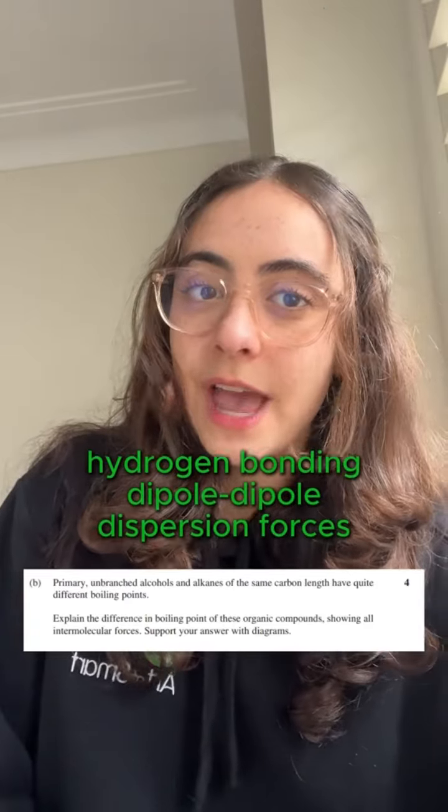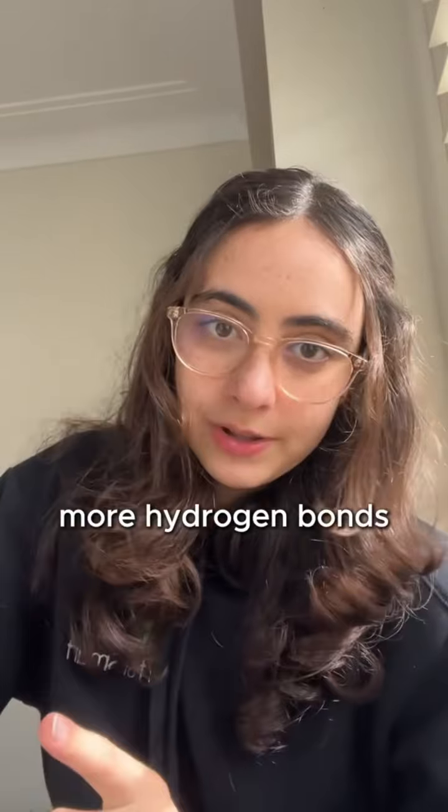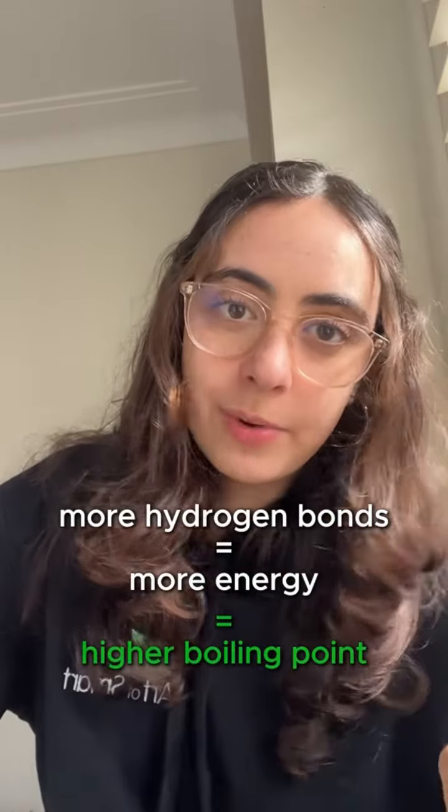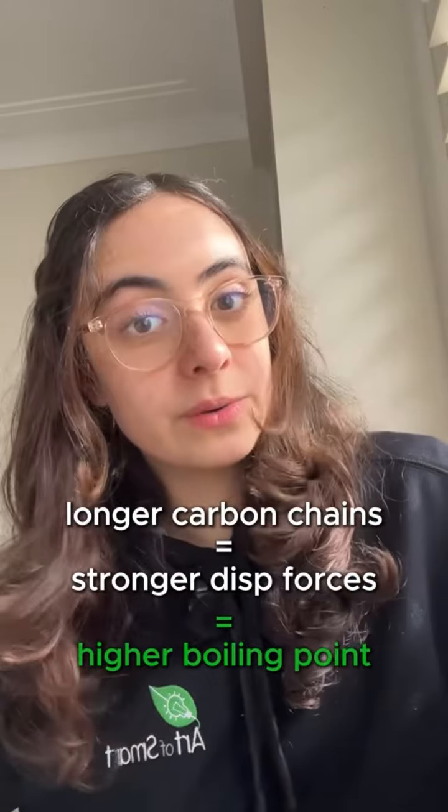naming. Finally, question 5 is all about the different forces between organic compounds. You need to know the different types of intermolecular forces and how these change between different compounds and different chain lengths. Remember, more hydrogen bonds equals more energy, which equals a higher boiling point, and longer carbon chains equals stronger dispersion forces, which also equals a higher boiling point.